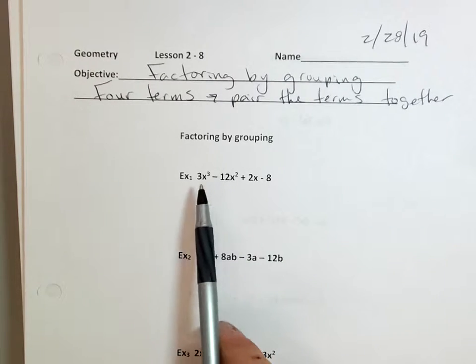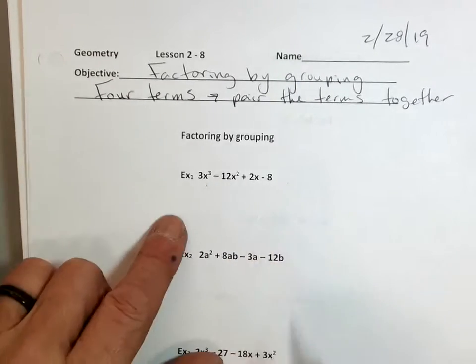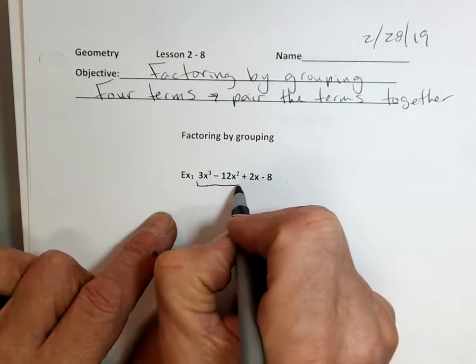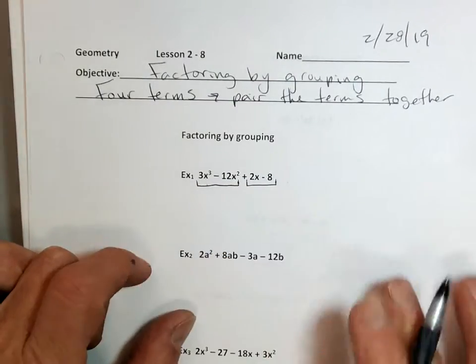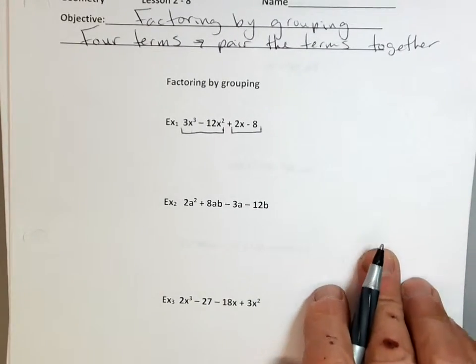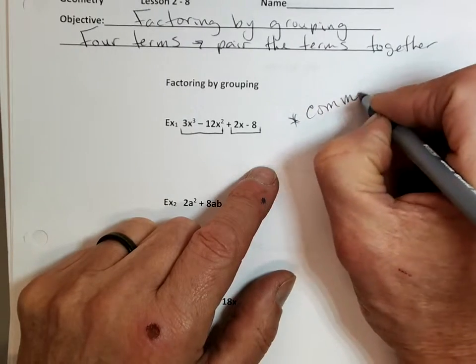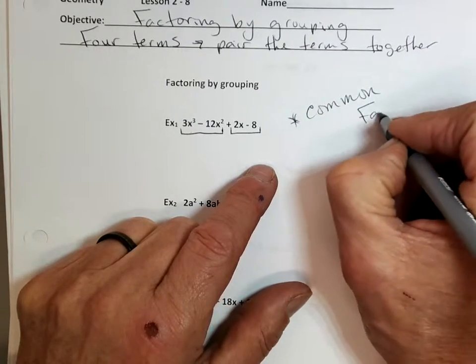So what I see is 1, 2, 3, 4 terms, right? So I'm going to pair them up, meaning I'm going to put these two together and these two together. Just pair them up. Now, we're going to common factor. Remember this now? Yeah, kind of.